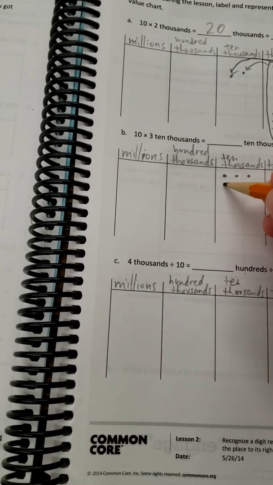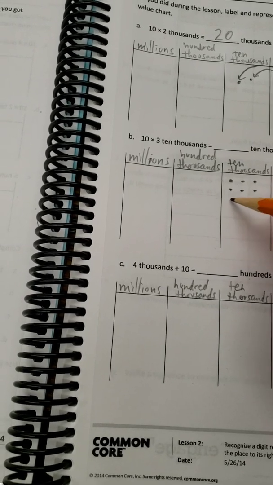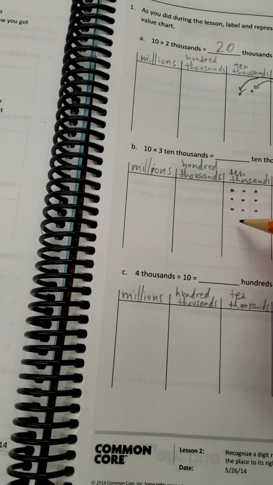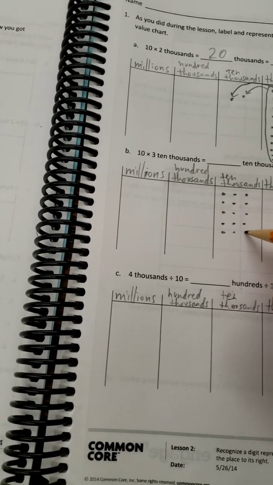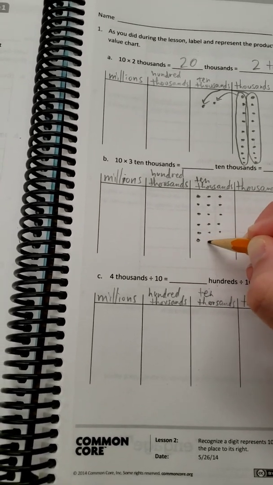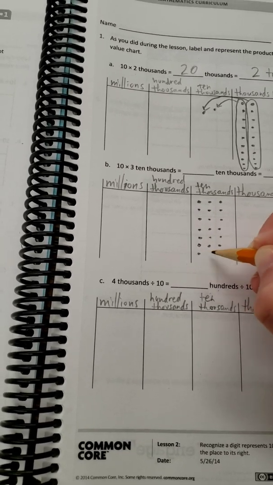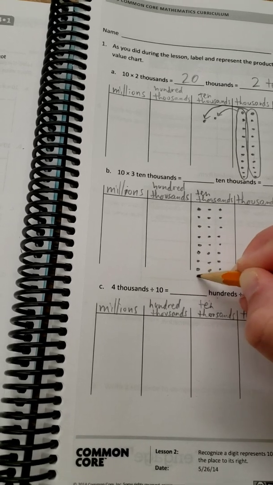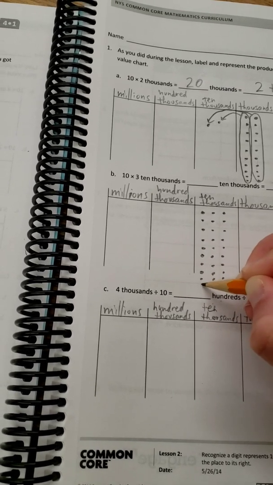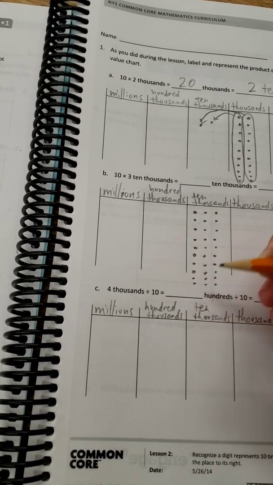So we have 1, 2, 3, 4, 5, 6, 7, 8, 9, 10. Okay.